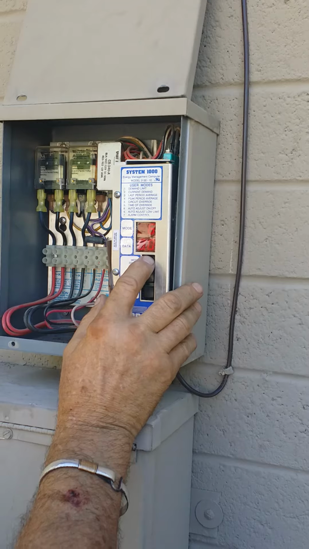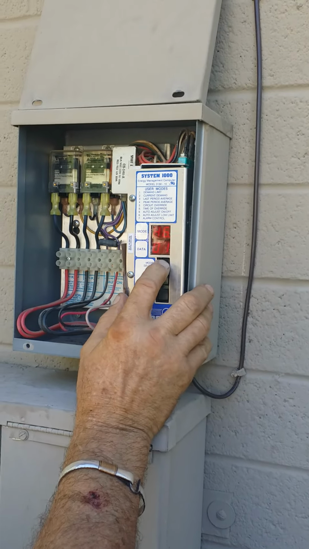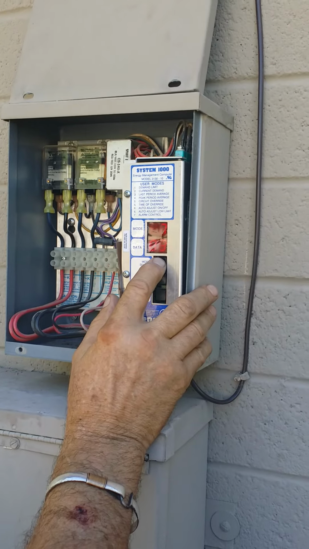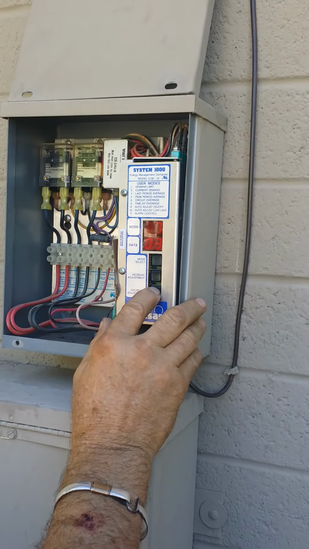Mode 5 is circuit override. We don't change that. We don't use that. That's all 0. H6. And these are all overrides. And this mode 7 is your alarm control. You can change what kind of sound it makes.